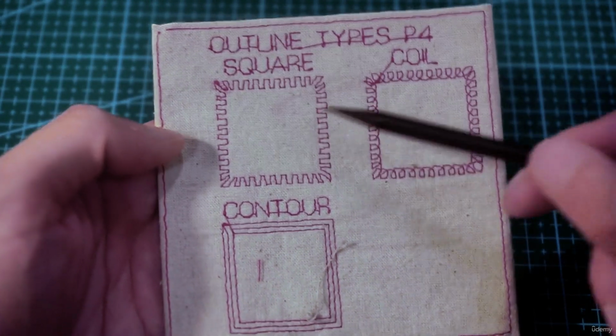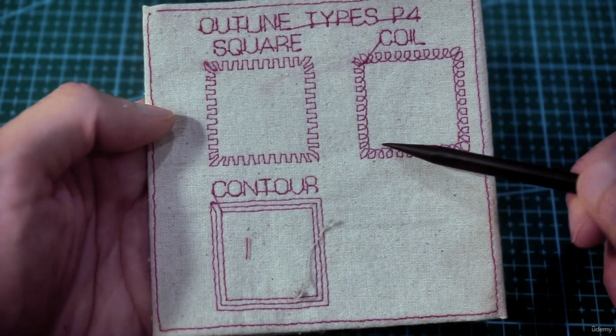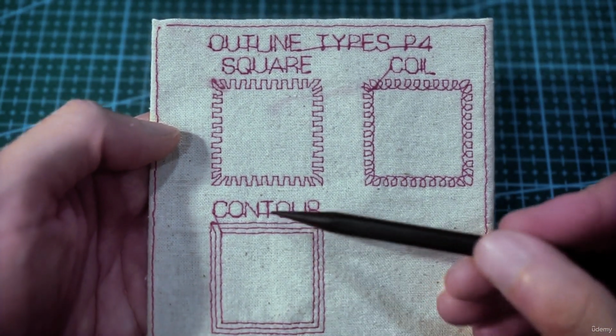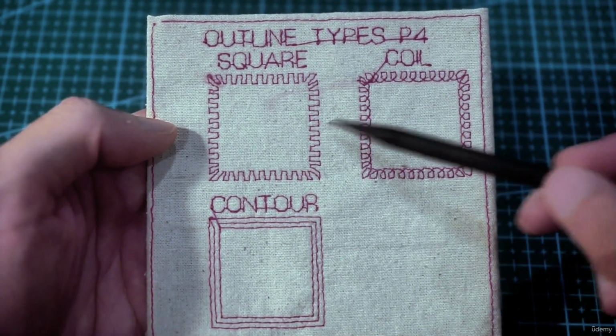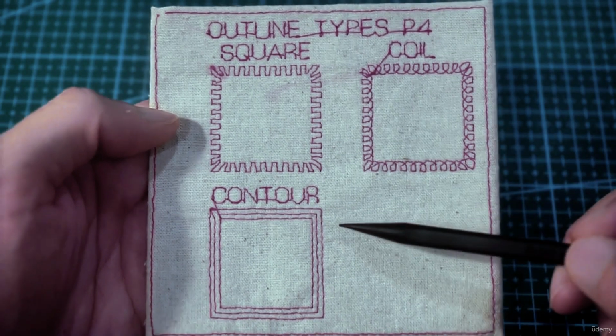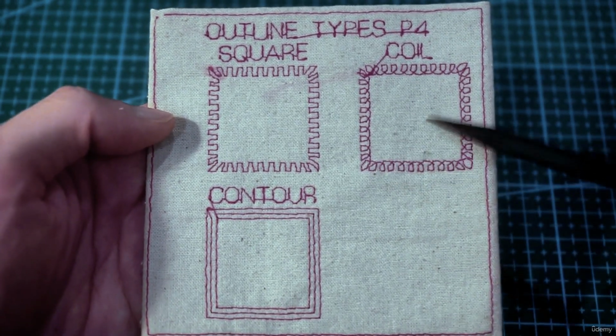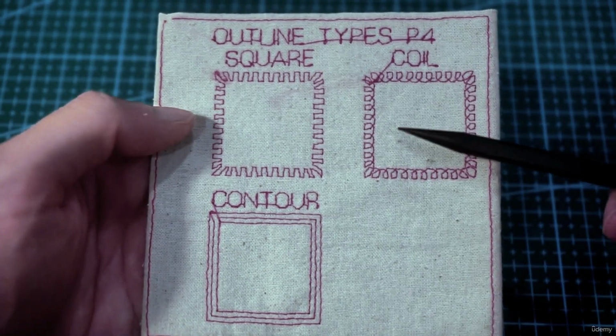Outline type platforms. We have square. We have coins. Next is contour outline here. We don't usually use this type of outline. Run and satin outline are the two most common types that we use for almost every design.